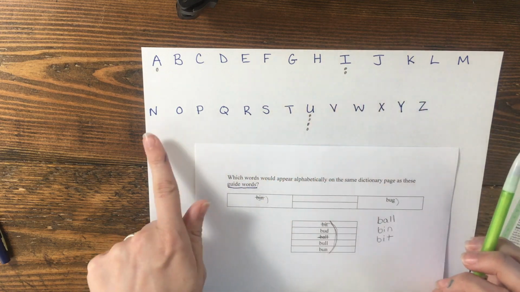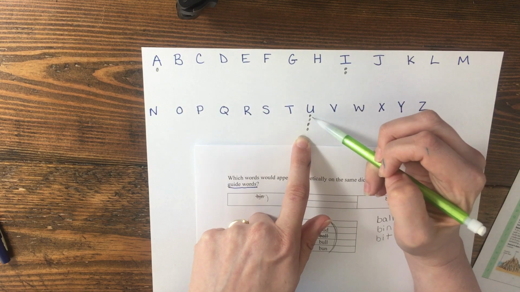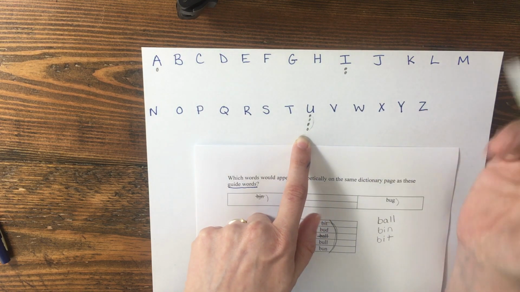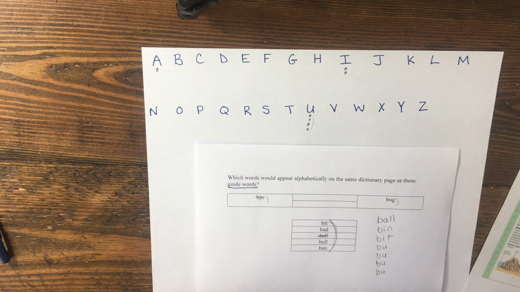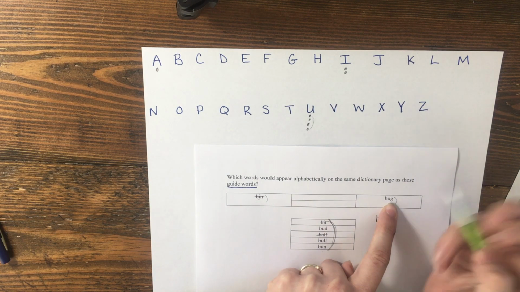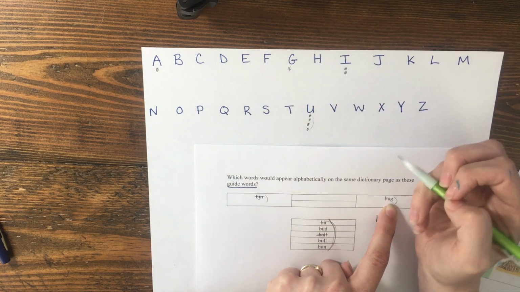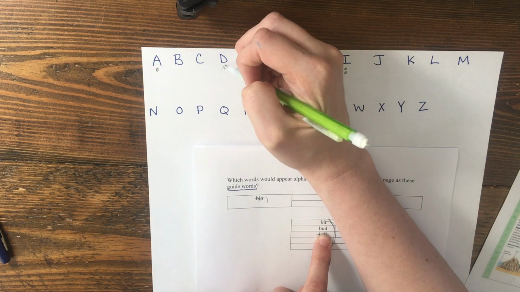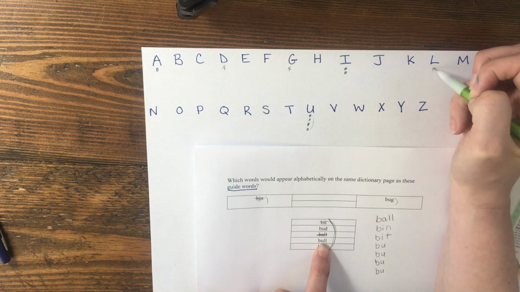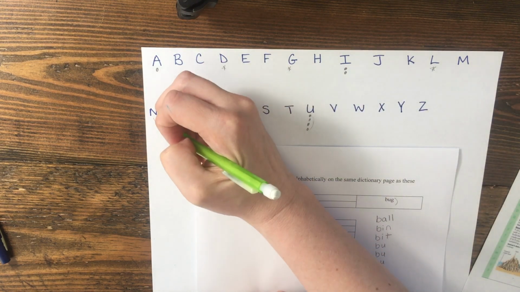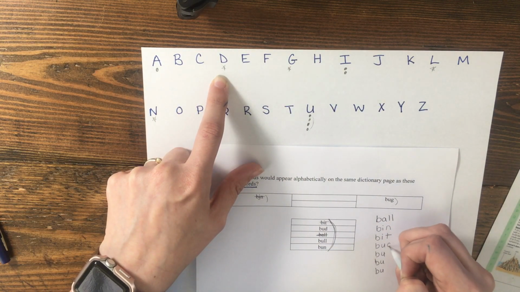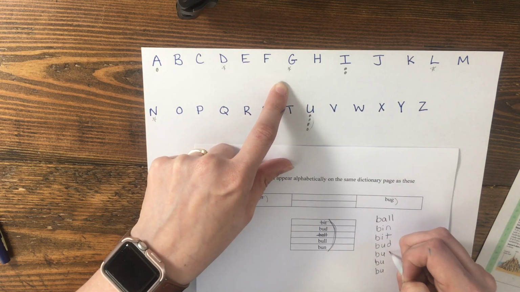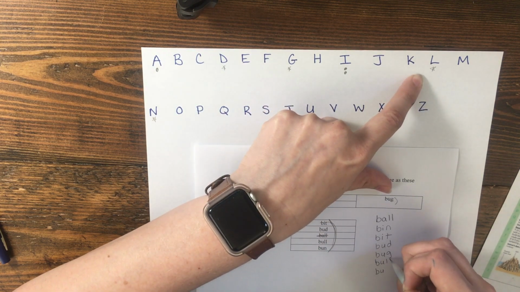I'm going to keep going across my alphabet till I get to my next dots, and I have 4 BUs, so I need to be extra careful. Let's look at that third letter. I have a BUG, just to help me out, I'm going to put a little star there since I have so many. I have a BUD, I have a BUL, and I have a BUN. Now, easy peasy, let's go across until I get to my stars. I have bud, and then I'm going to have my bug, then I'm going to have bull, and then I'm going to have bun.